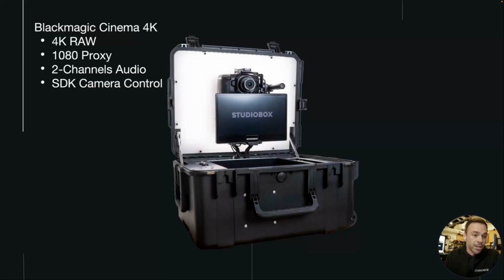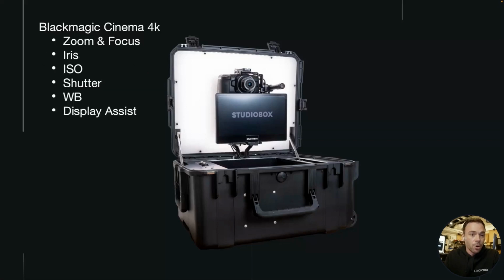And Blackmagic has a good SDK camera control and a good developer community that you get to access. So by doing that, what we get control over remotely is lens controls like zoom and focus and iris, ISO, shutter, white balance, all kinds of display assists, a list of camera functions that you get. And then we started figuring out how to control everything else. So we have a pan and tilt head on there to adjust framing.